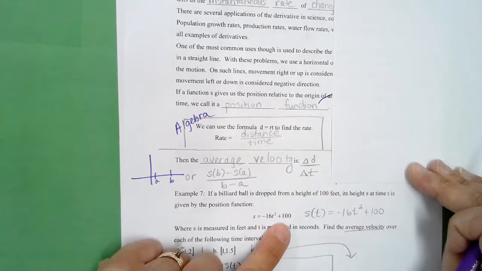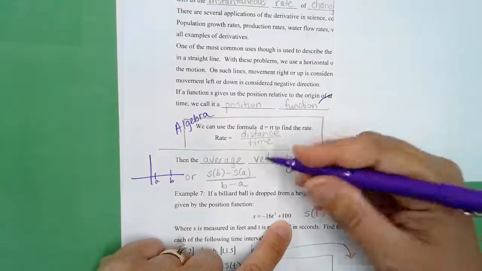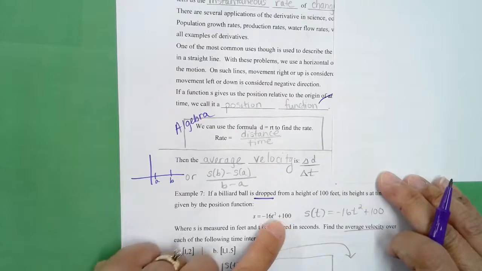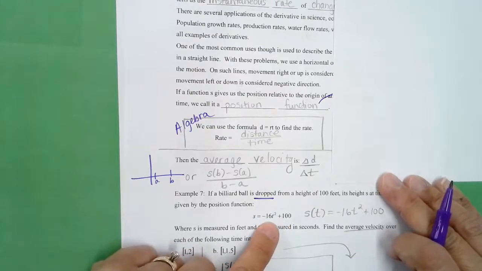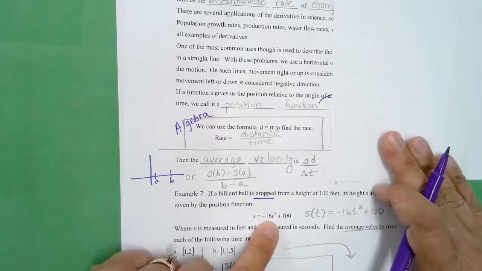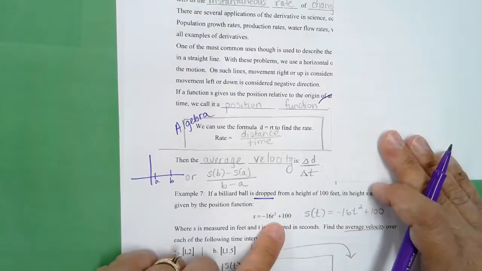So back in algebra, or algebra 2, this 100, the constant, is the original position or original height of the object that's being dropped. Notice it is being dropped, it is not being launched. So that is the original height. And the negative 16 has to do with the gravitational pull and acceleration. Once I reveal this over here, you'll see some familiar formulas. So here is our position function.